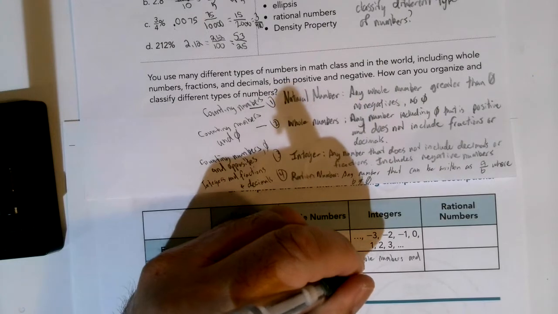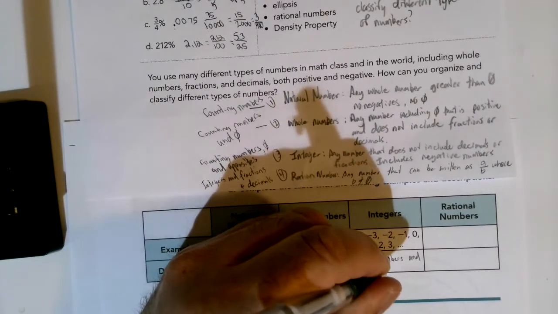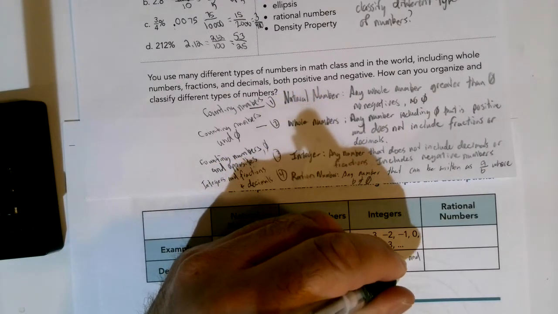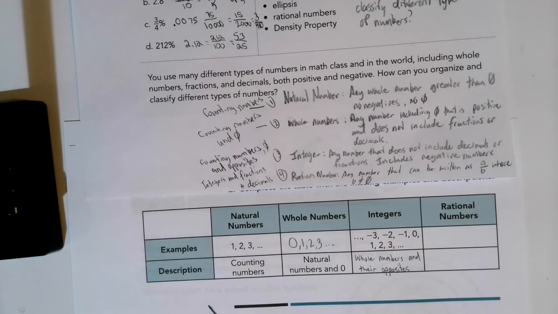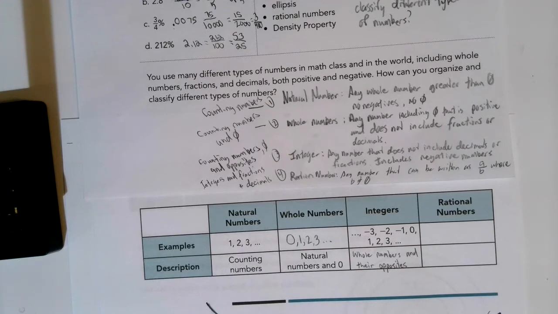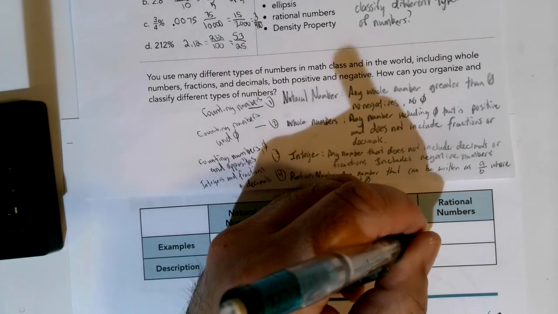So this is whole numbers and their opposites. All right, whole numbers and their opposites. And then finally, rational numbers. Well, we have a lot of different things that we should put in here, right?